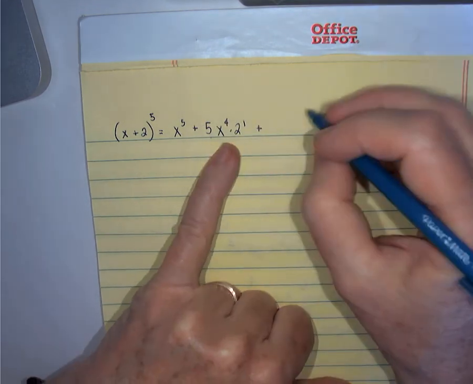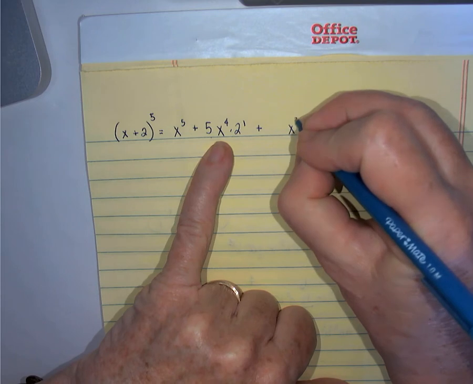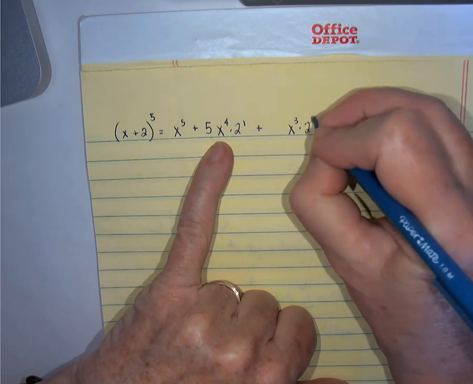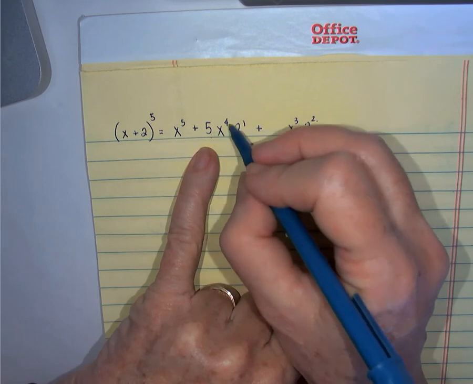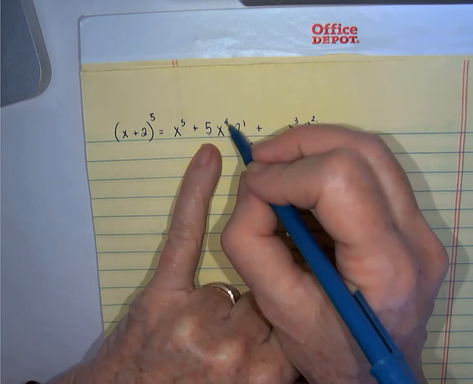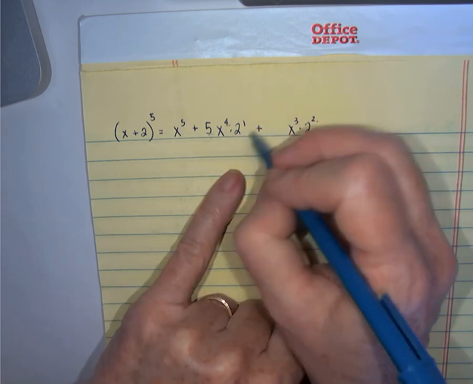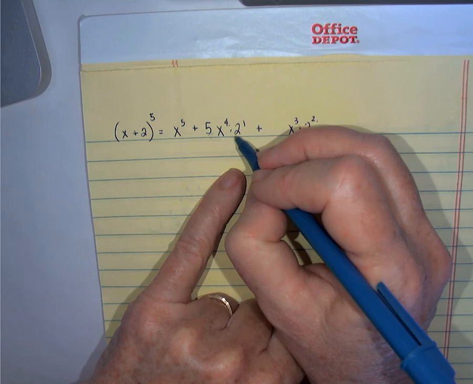For my next term, I know I'm going to have x to the third. I'm going to have 2 to the second. Again, the exponent is going up. But for my coefficient, I'm going to multiply 5 times 4 is 20, but this is my second term, so I'm going to divide it by 2.